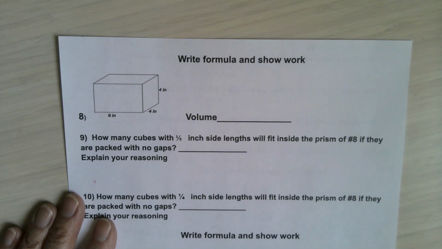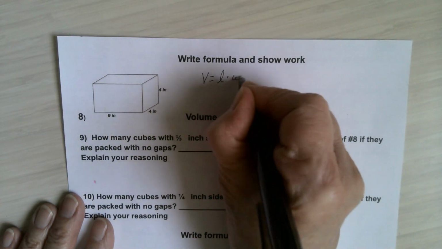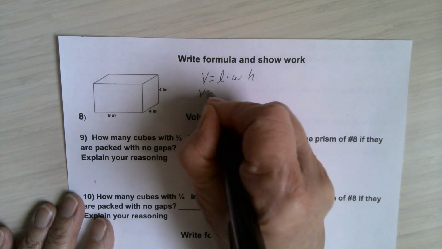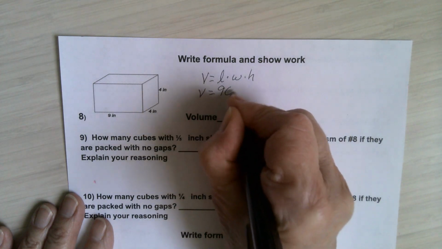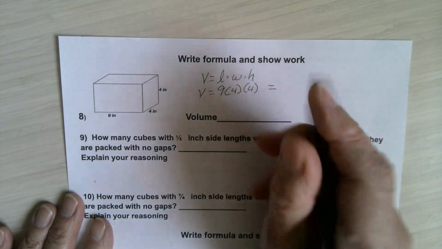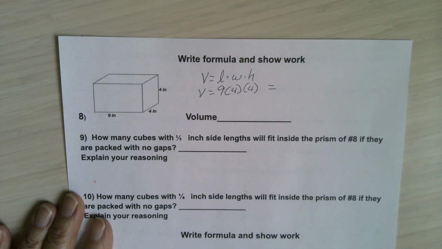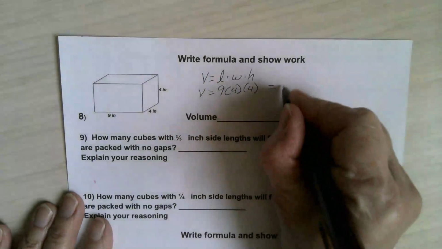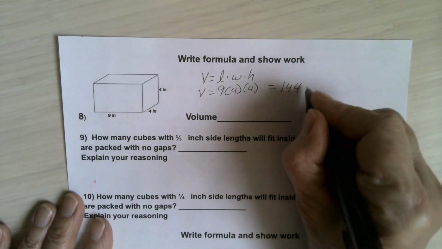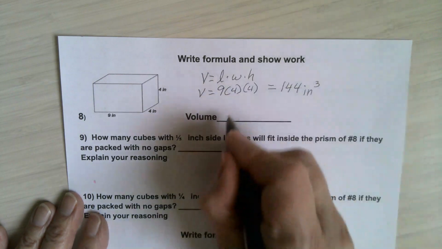In problem number 8, volume equals length times width times height. 9 times 4 times 4. And that equals, did you get 144? 144 for its volume, inches cubed, okay?